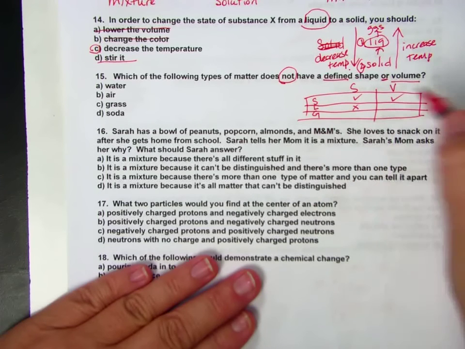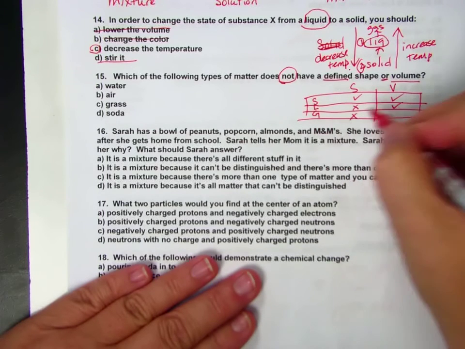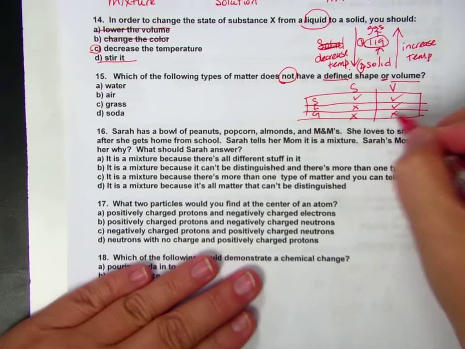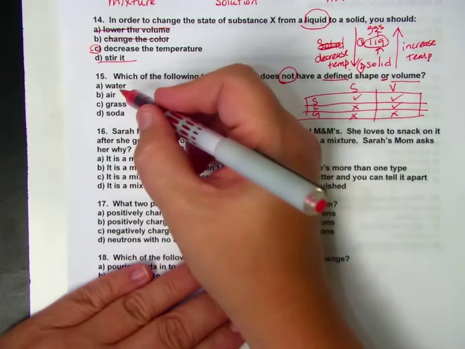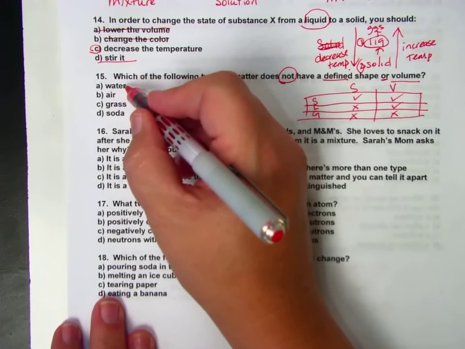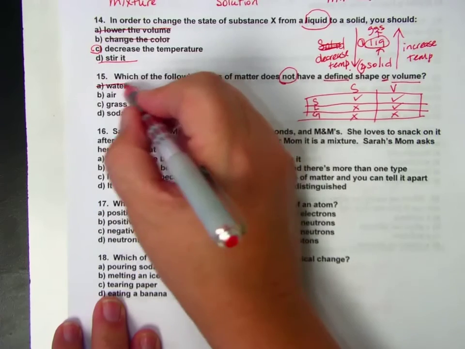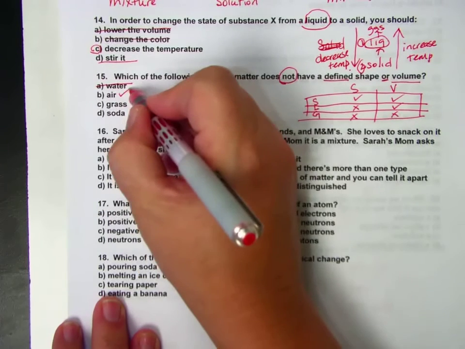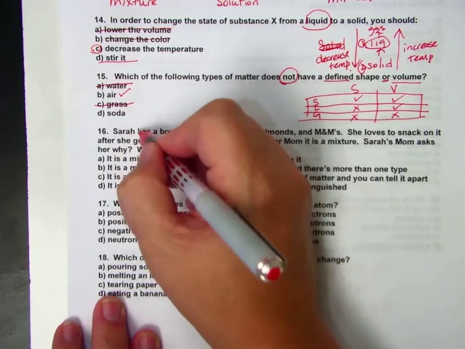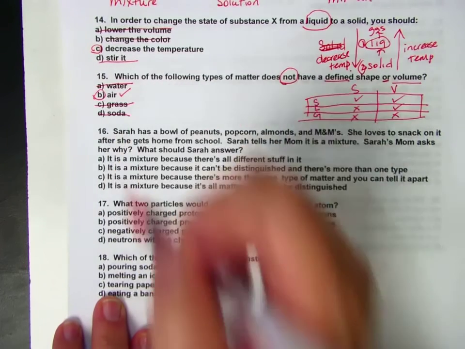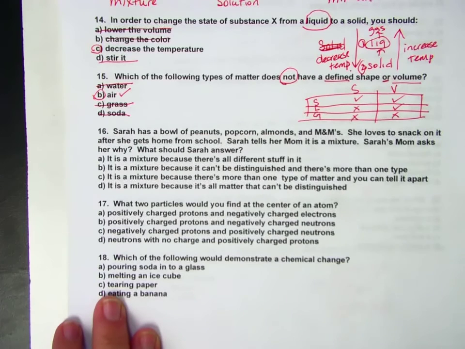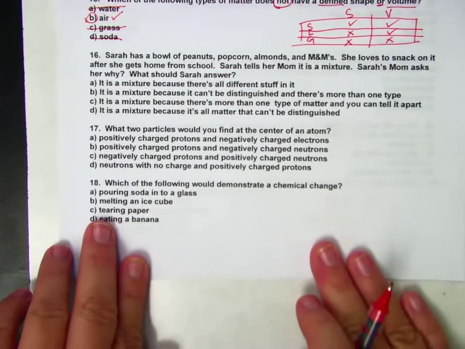Liquid does not have a defined shape, but it does have a defined volume, and a gas has neither. It does not have a defined shape or a defined volume. So we need to find the one that is a gas. Water is not a gas, that's liquid. Air is a gas. Grass is a solid, and soda is a liquid. So B it is. Air is the gas, which does not have a defined shape or volume.